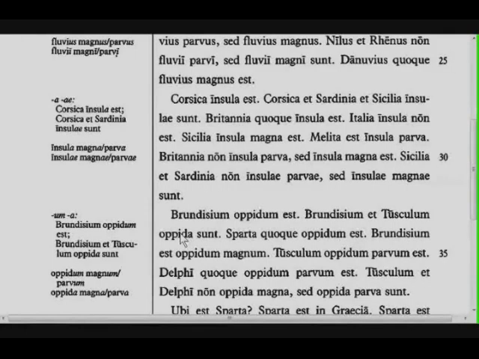Just like we had insula and insulae and fluvius and fluvii, here we have a singular noun, oppidum, and the plural form oppida. This noun is neuter, the third of the three genders. Oppidum being singular town, oppida being plural towns. And that's the last gender that you have to learn.